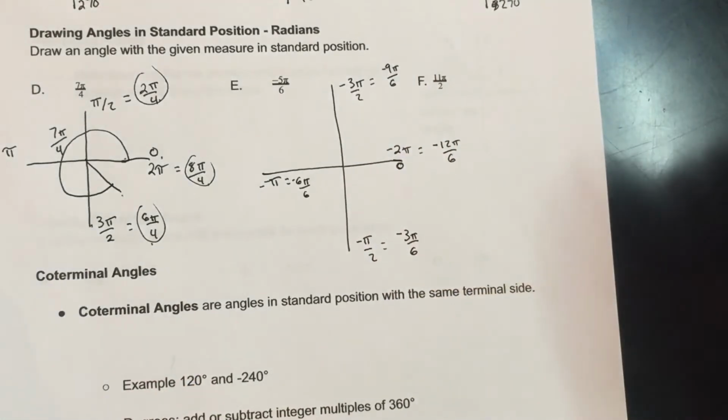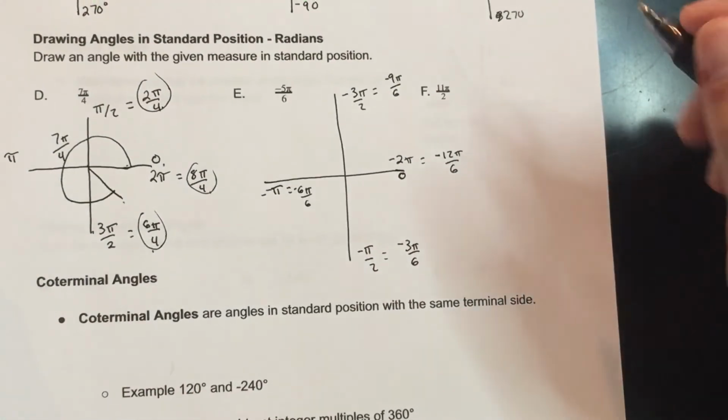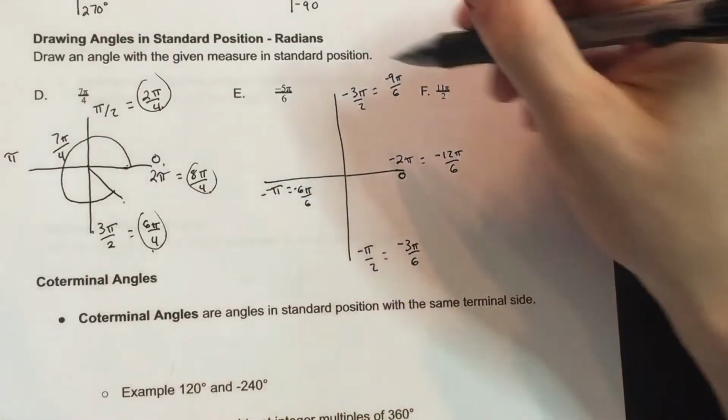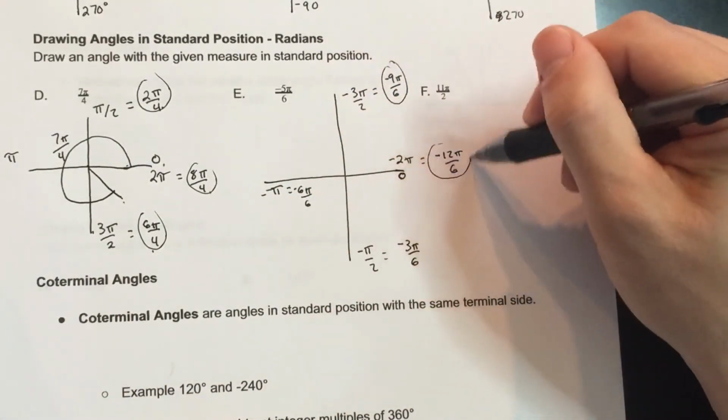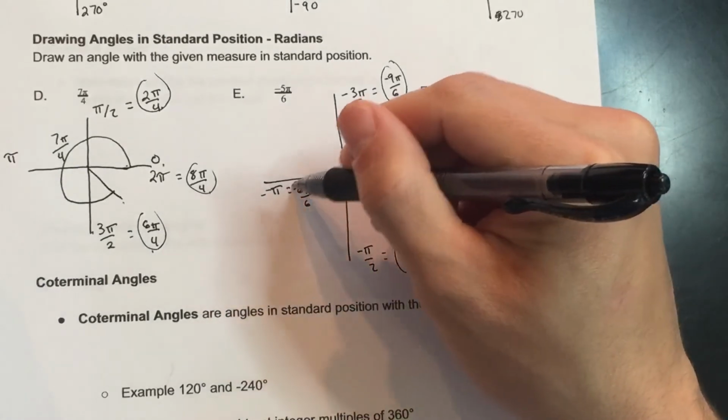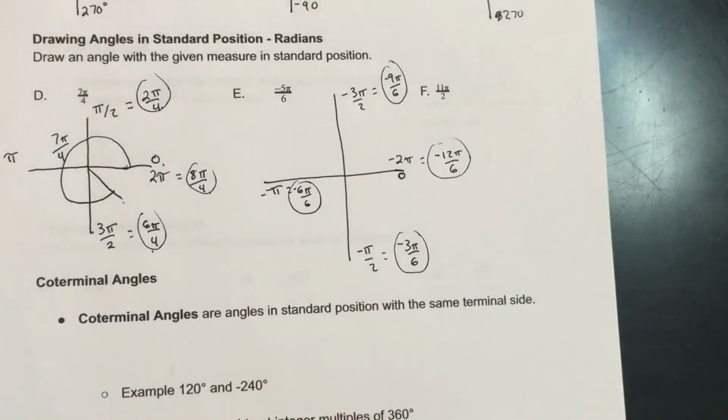Now everything has a denominator of 6, right? And all I'm doing is just creating common denominators. So I want everything to have a denominator of 6, so I can almost deal with these representations of our quadrant angles instead of their original fraction form.